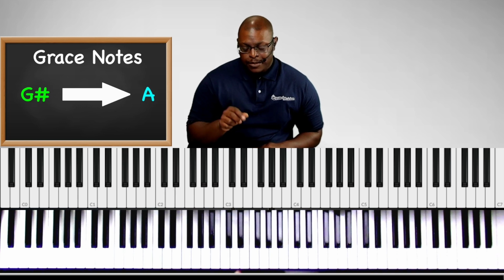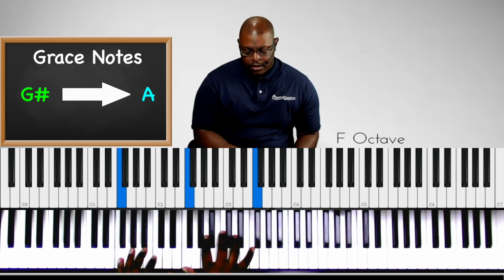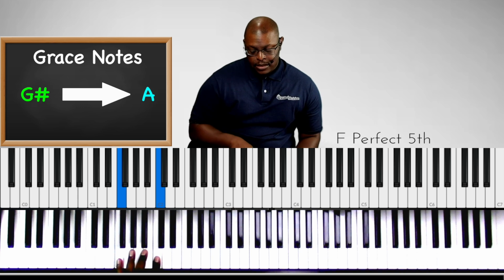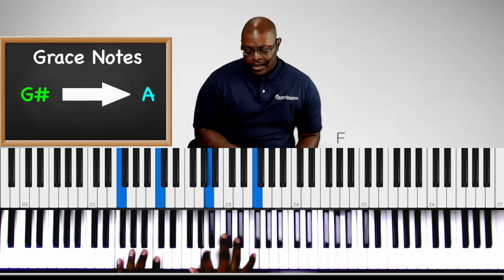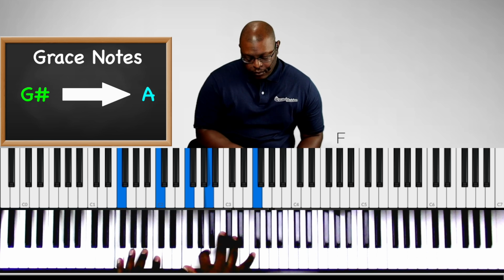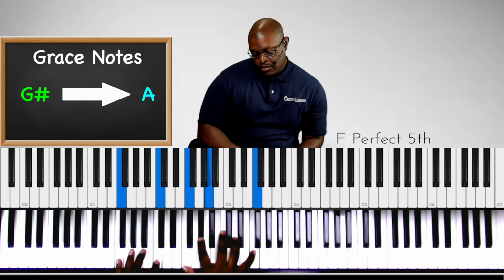Now, one thing you also see me do is I'll add this F in the middle right here. So I have an F on the bottom, C, I have A and F, but I'll add this F in the middle and use that as an anchor point for my right hand.